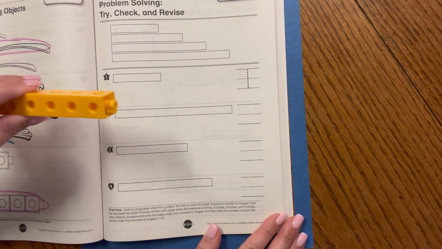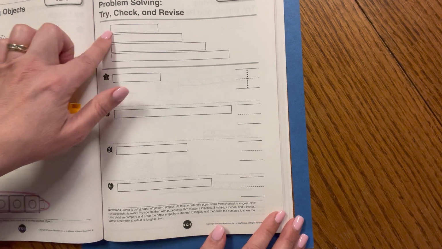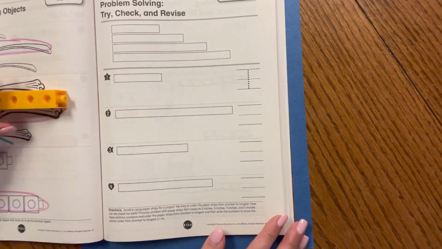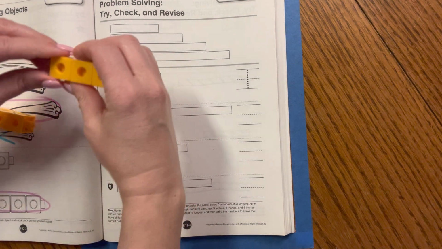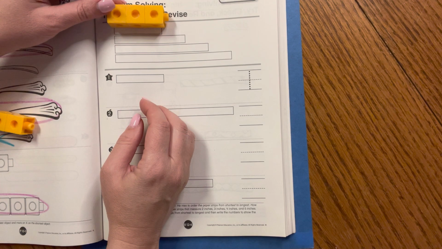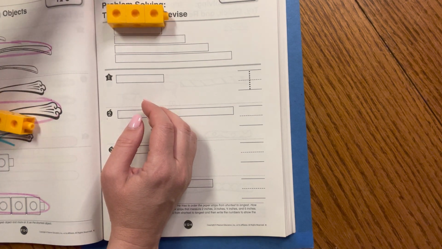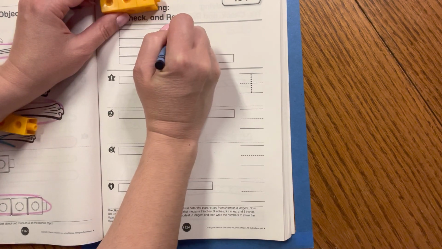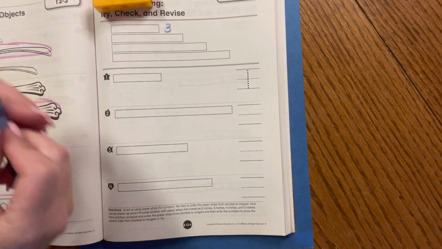So we can use cubes instead, all right? Let's go ahead and take a look at this first strip here. So if I use my cubes, it's almost 3 cubes long. So let's label it. It's just about 3 cubes long.